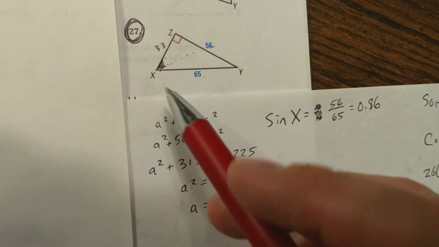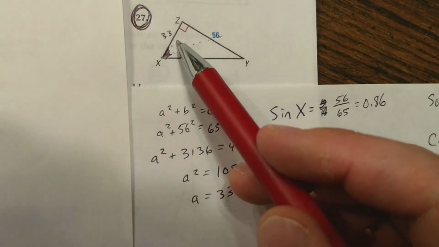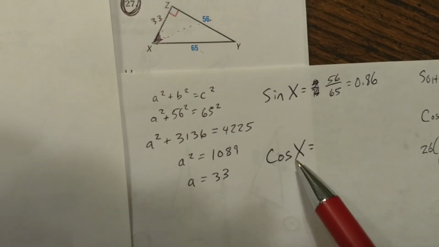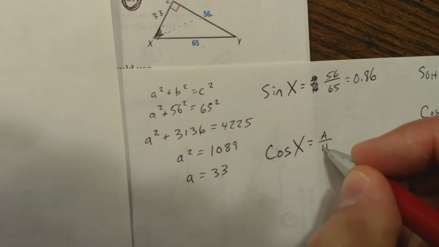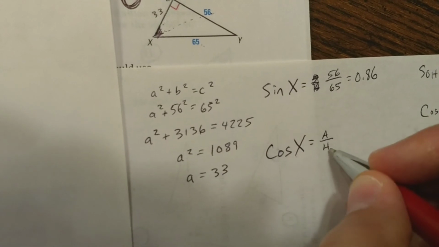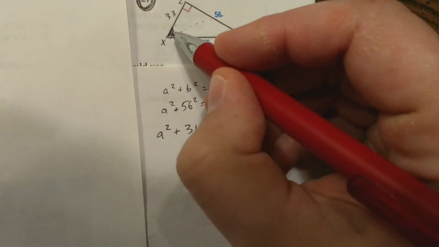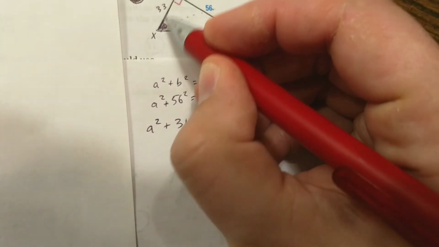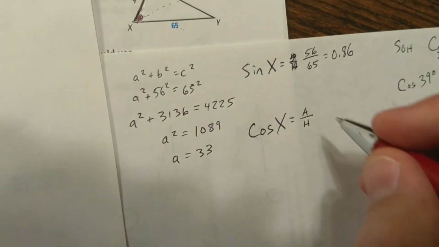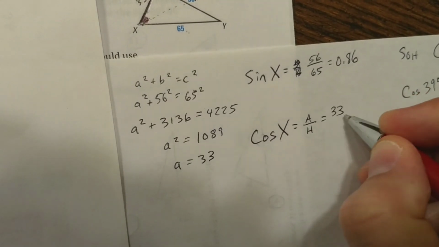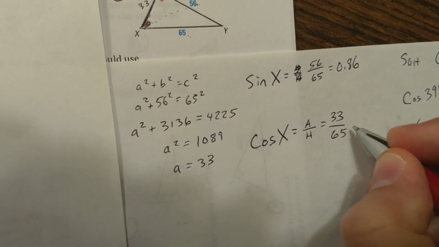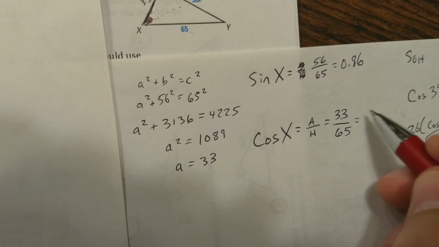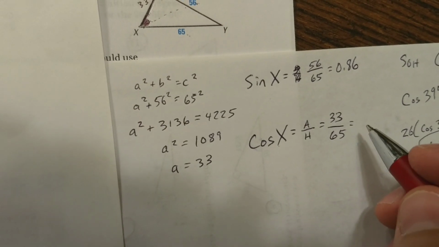Now those two numbers I already had here, so I didn't really have to solve for this side yet in order to find that, but I did need this side in order to find the cosine of x. The cosine, remember, so toa, cosine is a over h, adjacent over hypotenuse. So if I'm looking at angle x, this side is my adjacent side. So I do need to know that that's 33, and then divide by 65 there. And again, you can find a decimal by plugging that in if you need to.